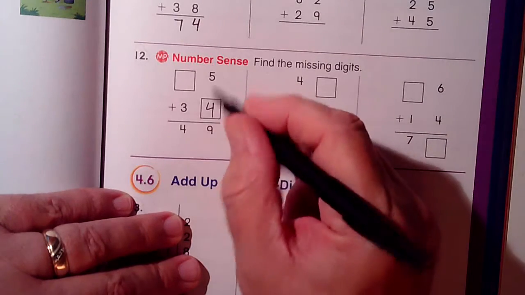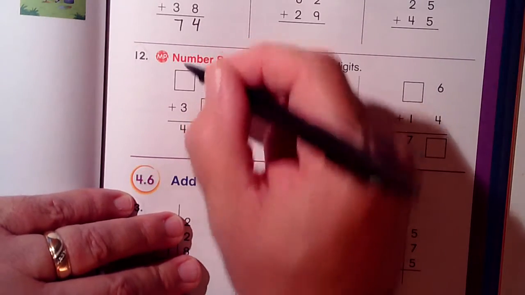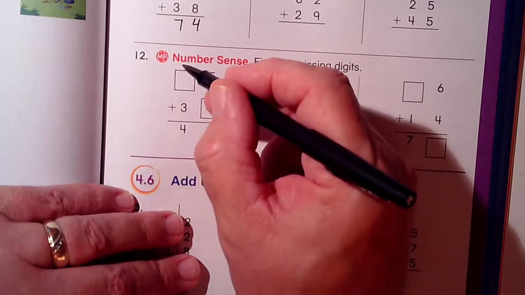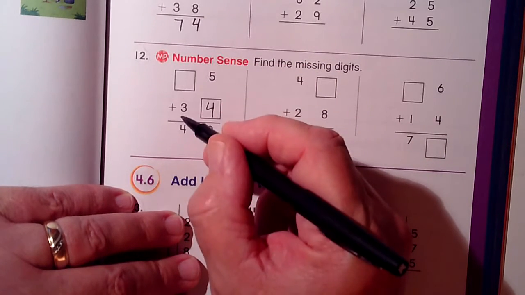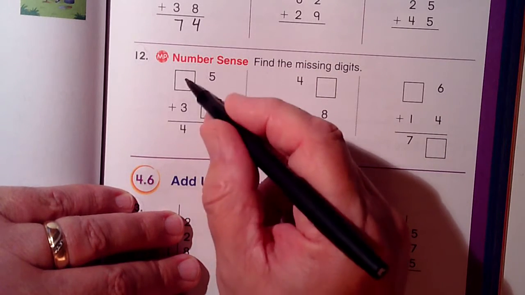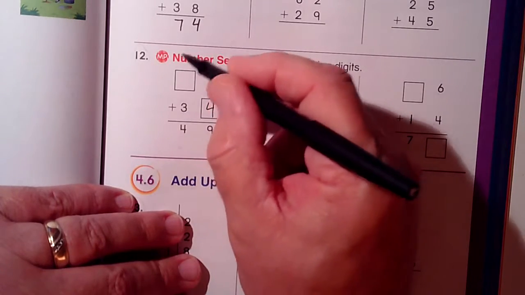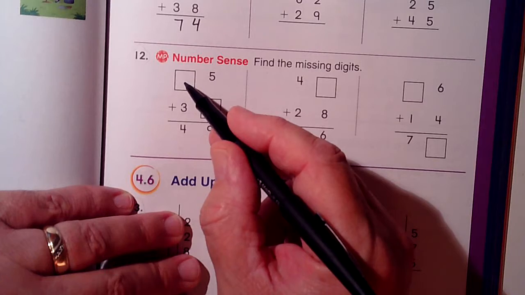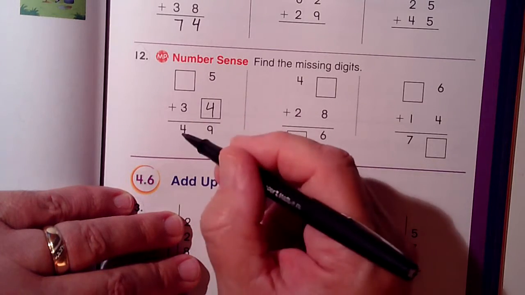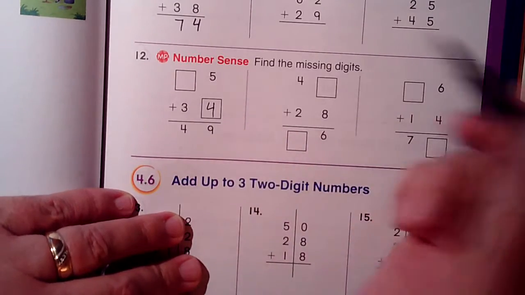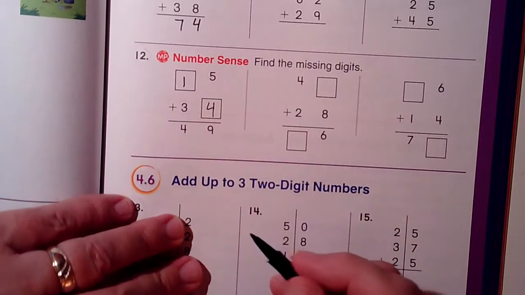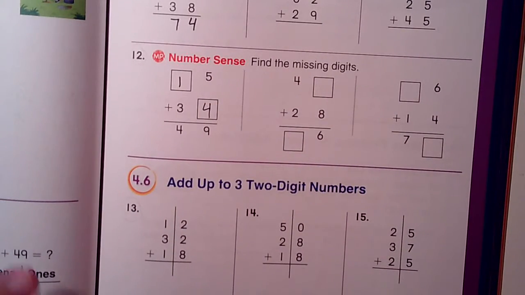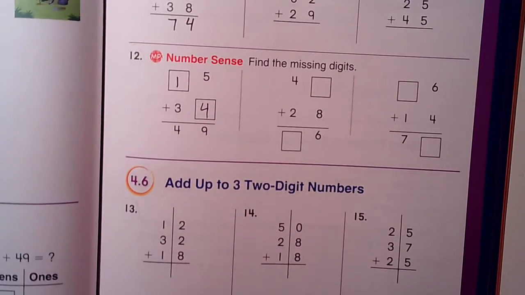I didn't have to do an extra 10, so I know that this is just going to be something plus 3. I don't have to include that extra 10. So what plus 3 is going to equal 4? 1. 1 plus 3 equals 4. All right, let's keep going.